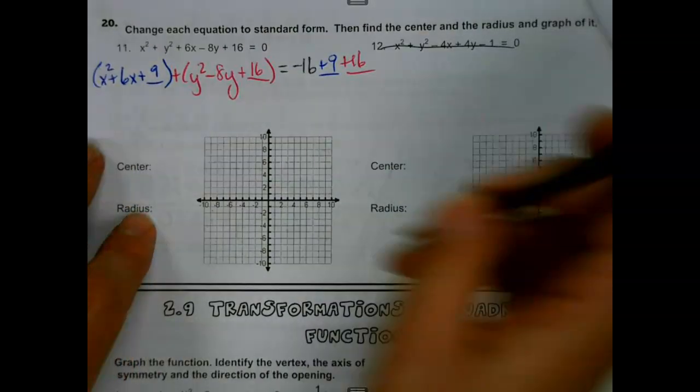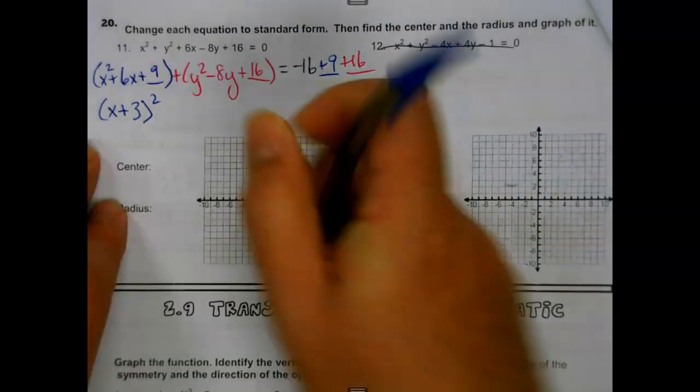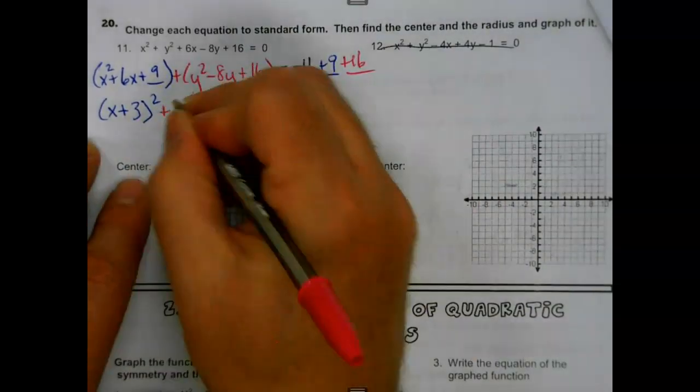If you need to peek at the examples as you go, that's okay. This is the time to be doing that stuff.